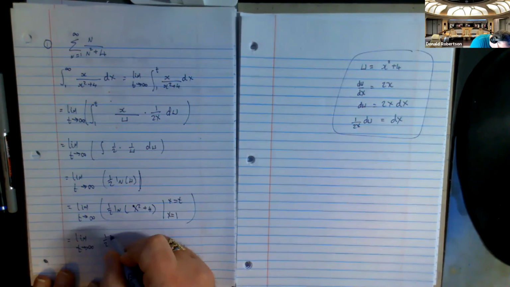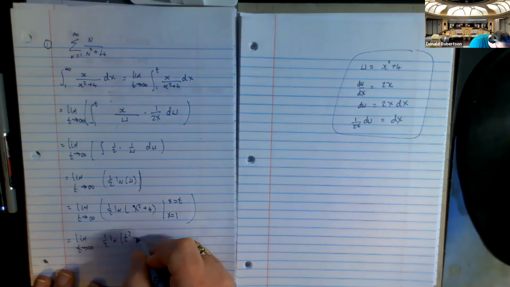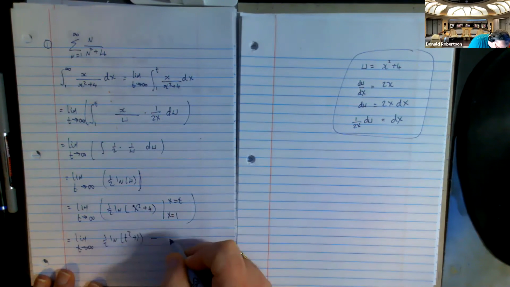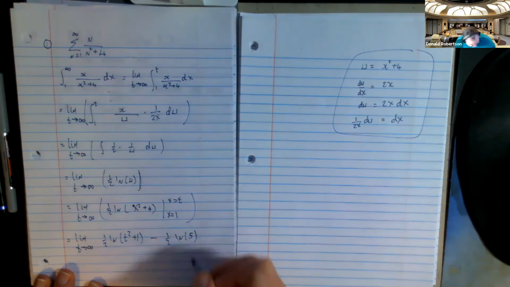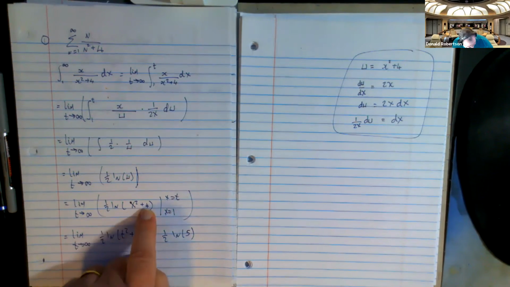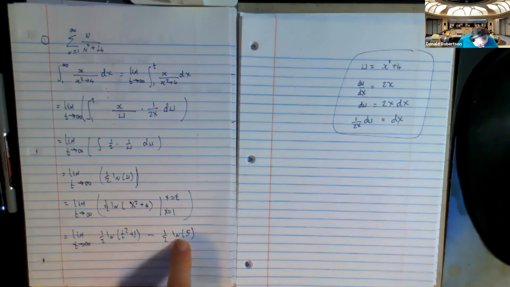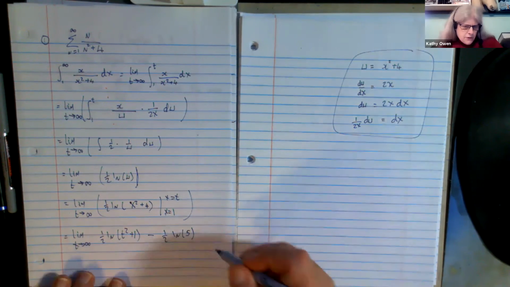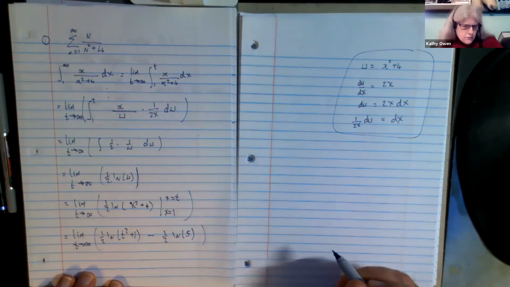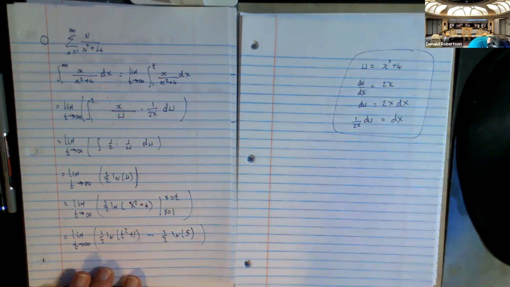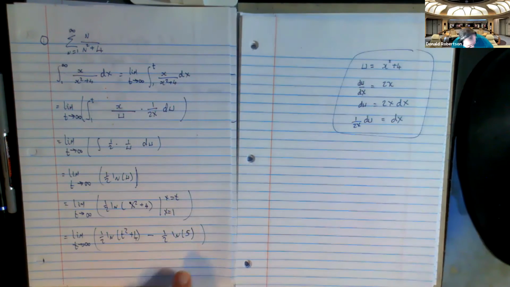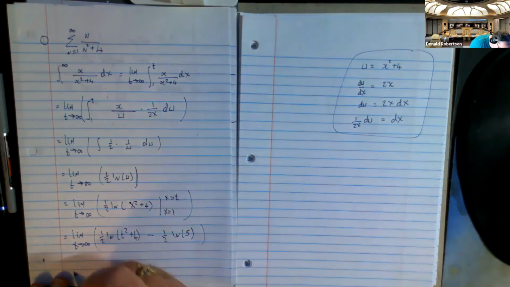And on one side you get half the natural log of t squared plus 1. And the other side you get minus a half of essentially the log of 5. Right, 1 squared plus 4 is 5, half of that. Isn't that t squared plus 4 at this point here? Say that again? t squared plus 4? Oh, yes, thank you. T squared plus 4.